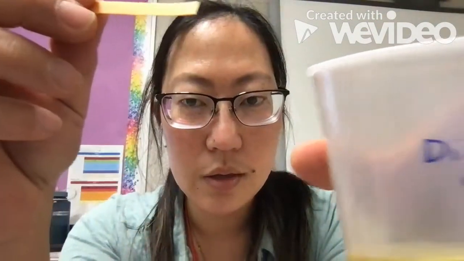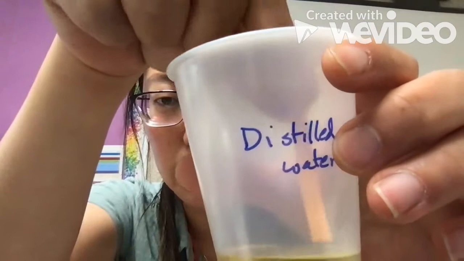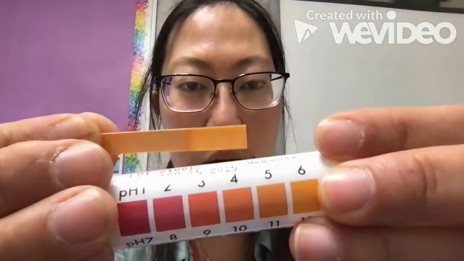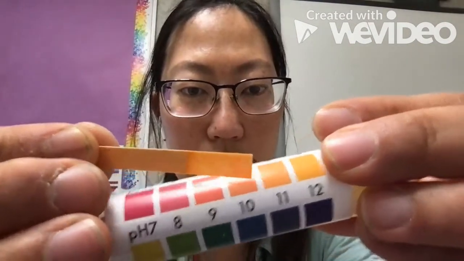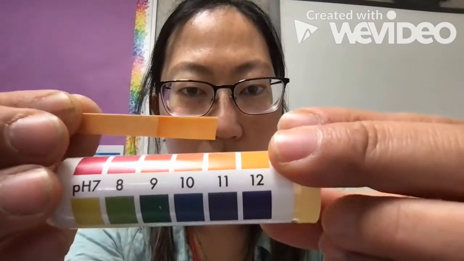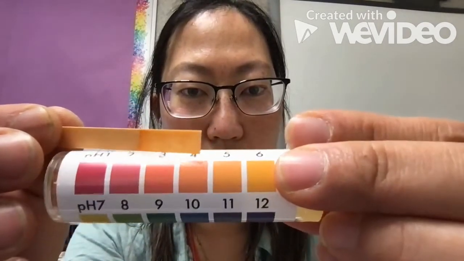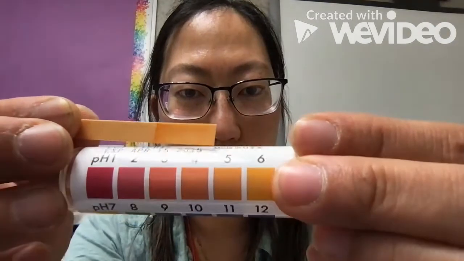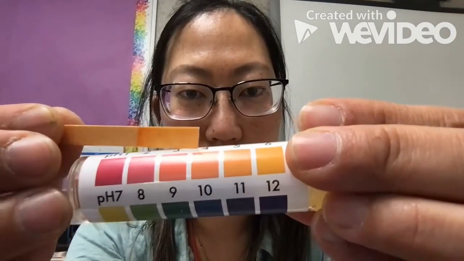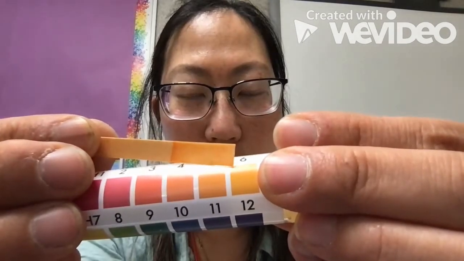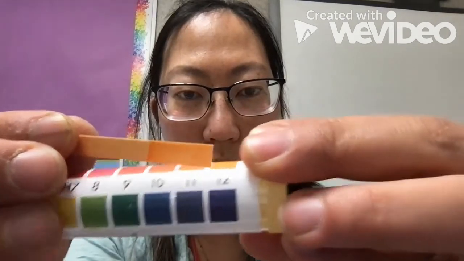To test this, I just dip this in and take it out, and then I look at the color coding here, and you can decide what pH that is. Okay, so that's distilled water.